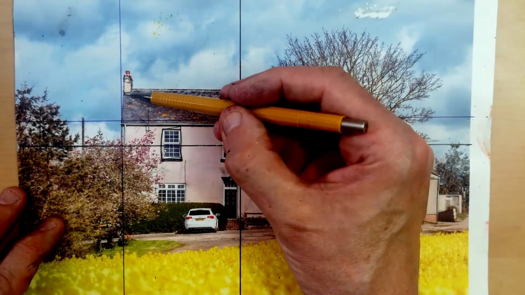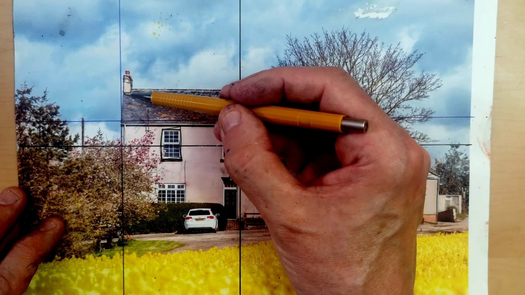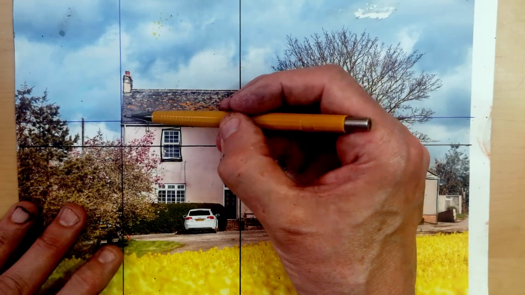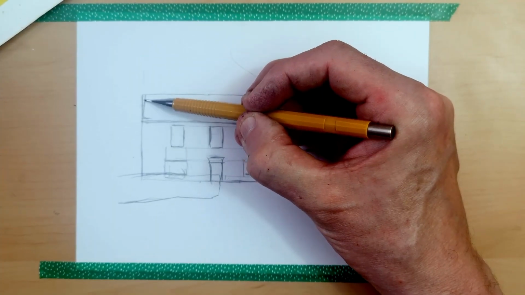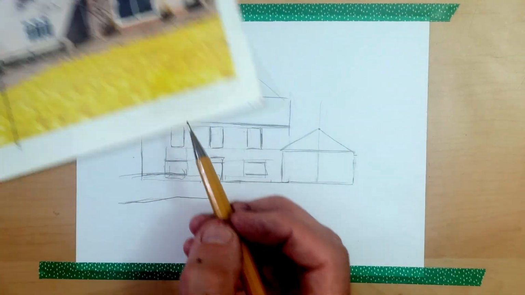So on this, you can see, you don't have to do any measurements. You can see it's just a very, very slight angle. So something like that.